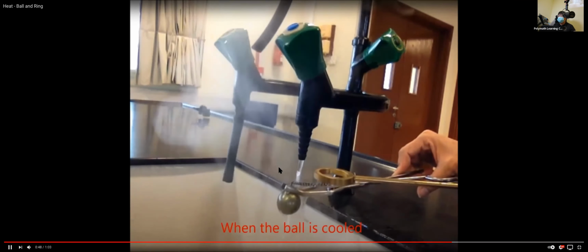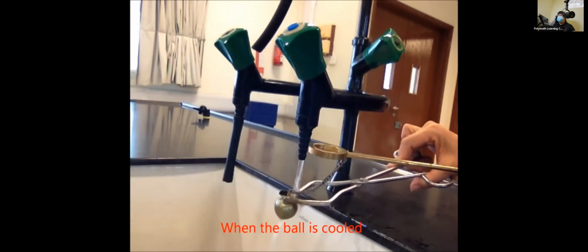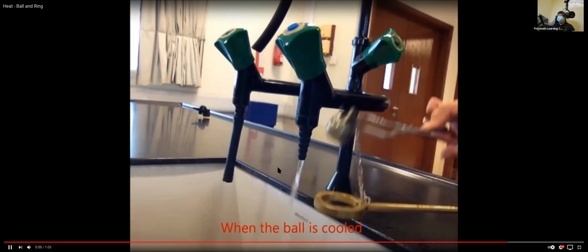Now it's cooling down. So now the metal ball lost heat to the water. Okay? Remember, when something loses heat, something must gain heat. Because heat cannot be destroyed. Energy cannot be destroyed. So if something loses heat, something must gain heat. So the water gained heat. That's why it boiled off to form steam. Okay? But the metal ball, it contracted back to its original size. You can see that now it can pass through again.